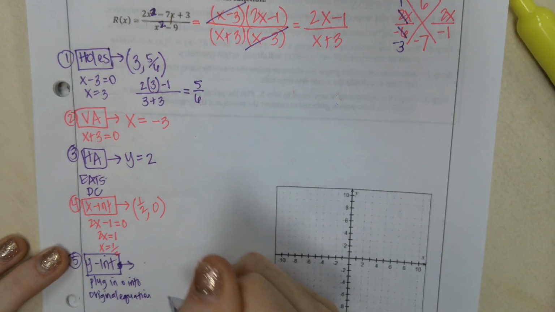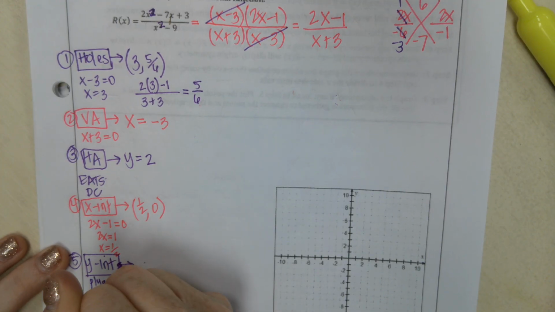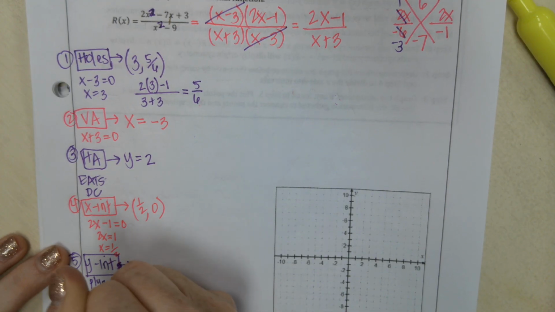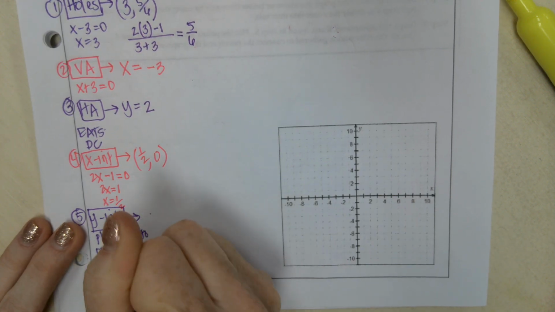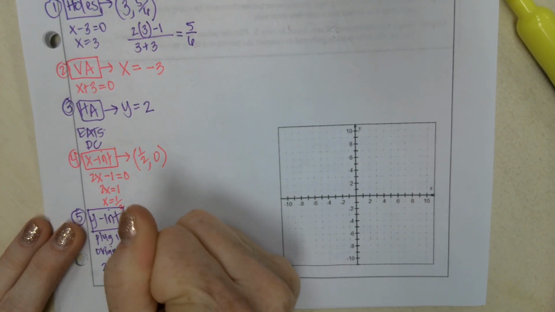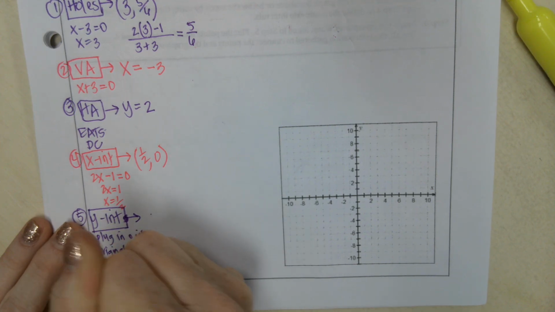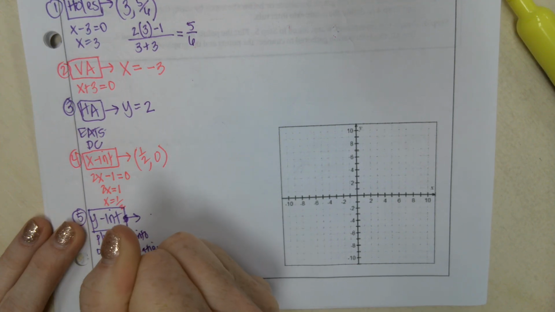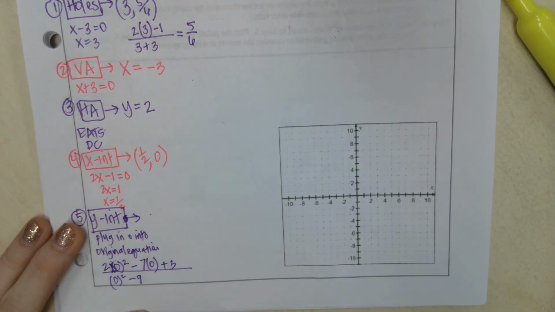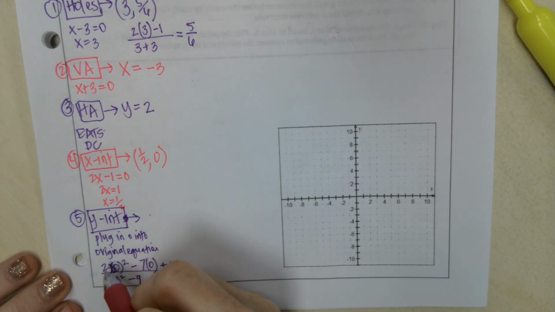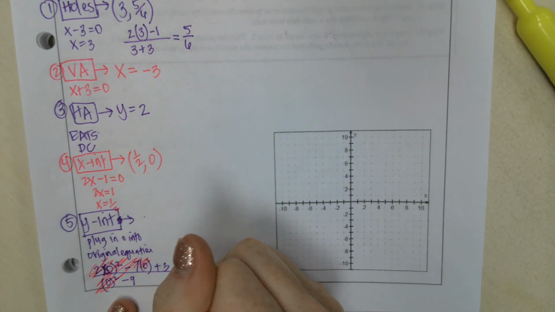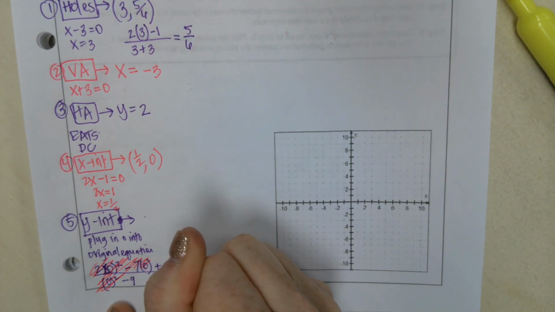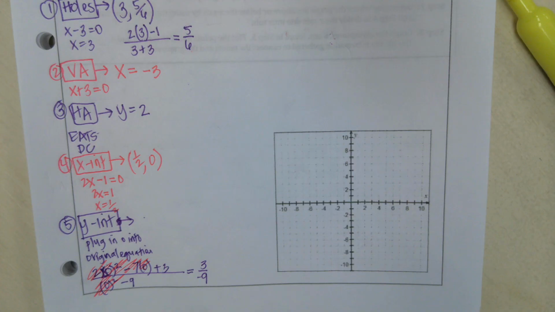Now, what I want you to see right here is if I plug in a 0 into all of those x's, all of this is going to go away. And what I'm left with is just a positive 3 over a negative 9.